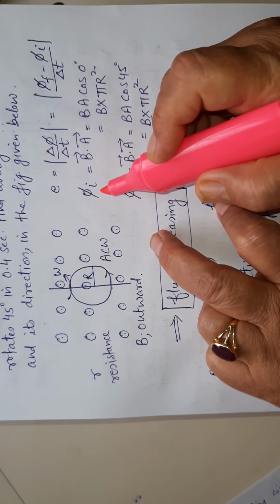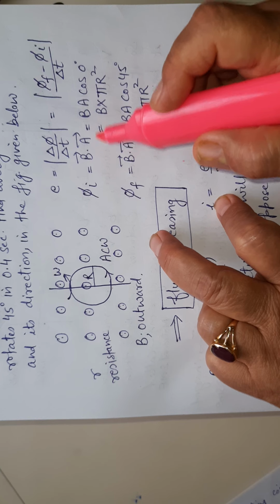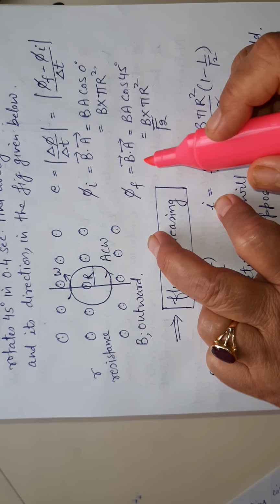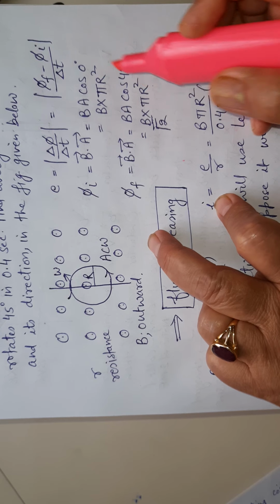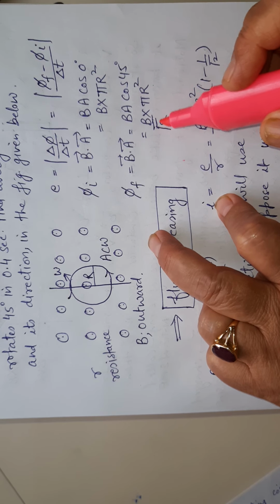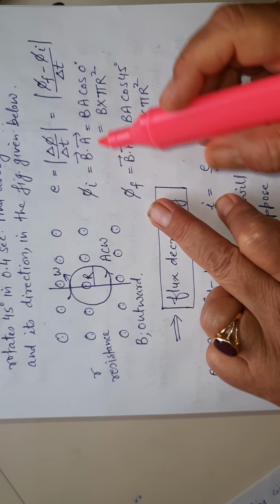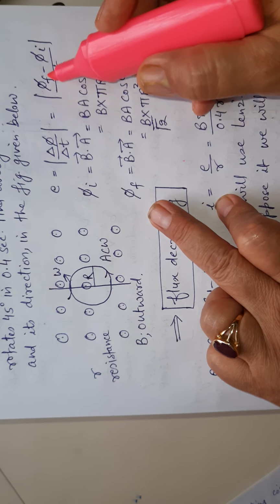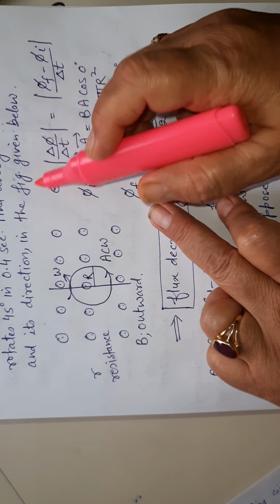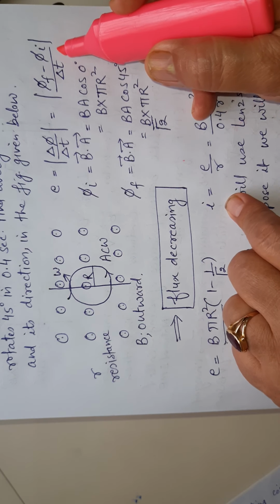So phi is equal to B dot A, so B A cos 0 and B A cos 45. The area is the same, cos 0 is 1, and cos 45 is 1 by root 2. Now we know the initial flux and the final flux, so we subtract and divide by the time, which is 0.4 second.